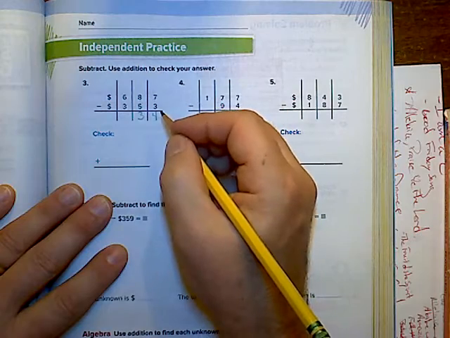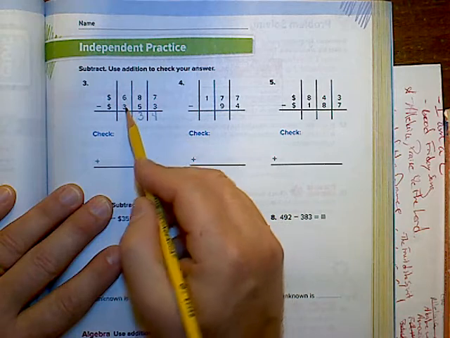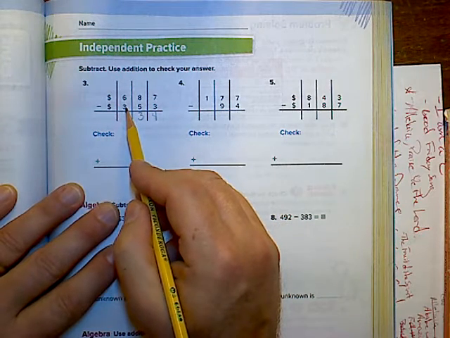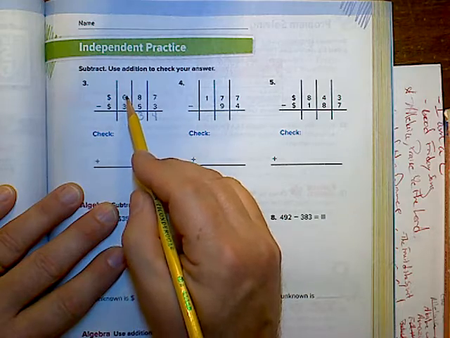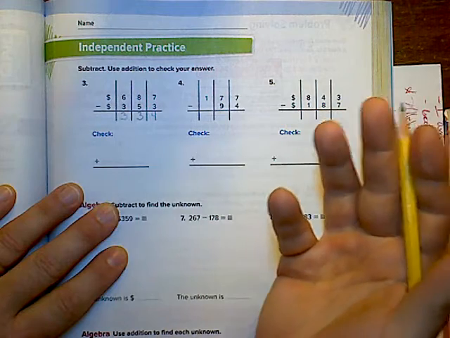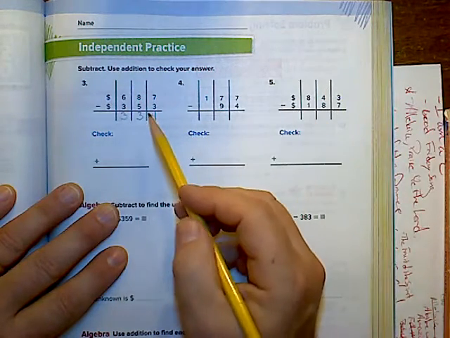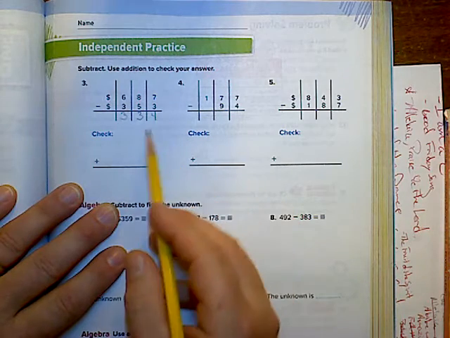Hey, we haven't had to regroup yet. Let's check this last one. 6 minus 3. Oh my goodness, we didn't have to regroup, did we? Because I can take 3 away from 6, and it leaves me with 3. All right, good deal. We didn't even have to regroup. So that makes the problem a lot easier. Now we can check it.